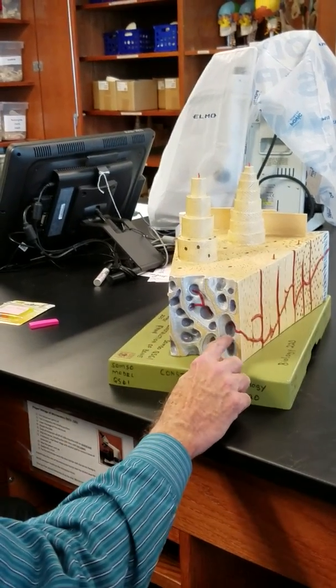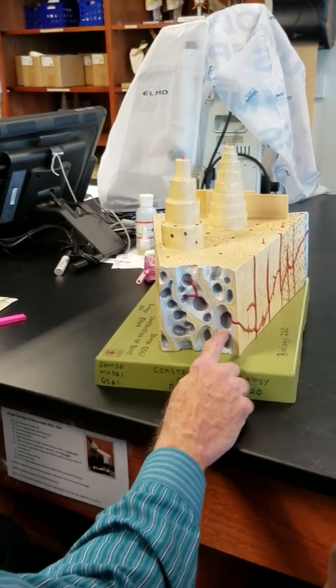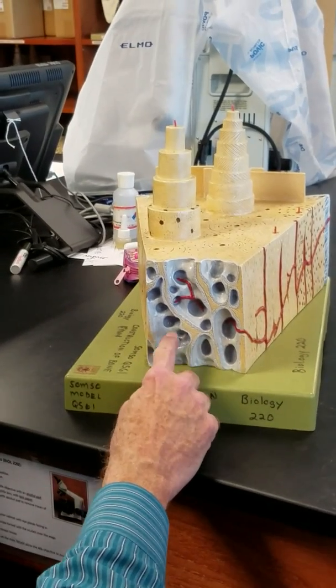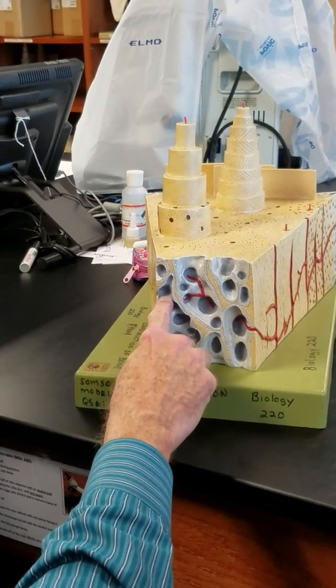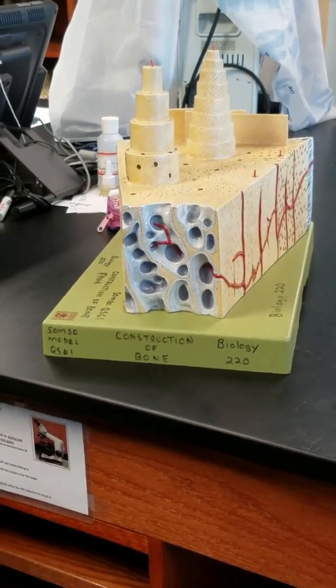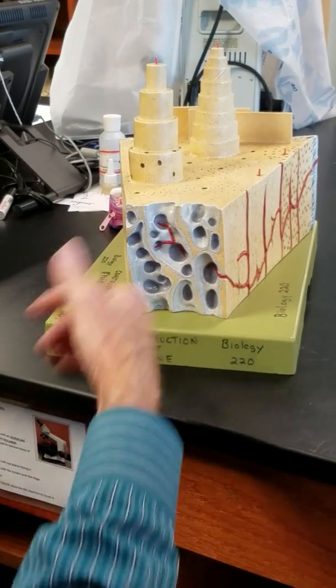So any bar or ridge separating two marrow spaces, that's a trabecula. That's a trabecula. That's a trabecula. So it means a crossbar. A trabecula is specifically a crossbar of spongy bone. So here's one, here's one, here's one, here's one, and so on.